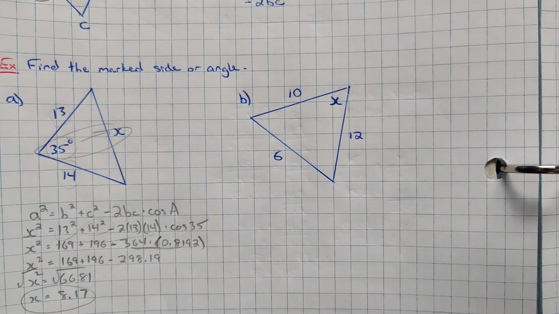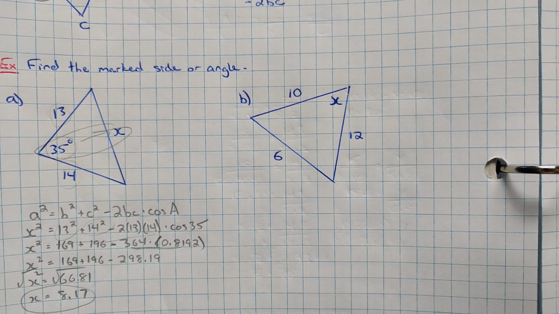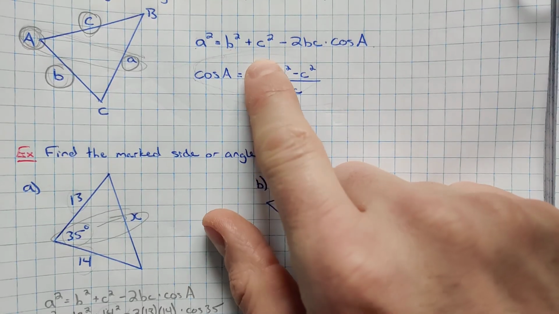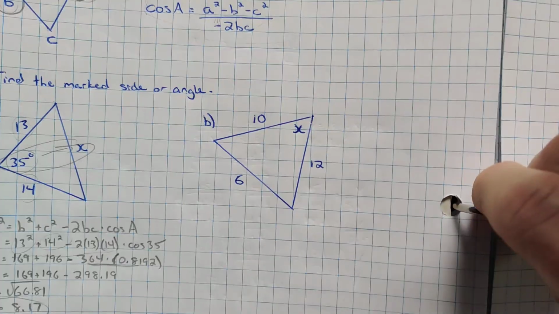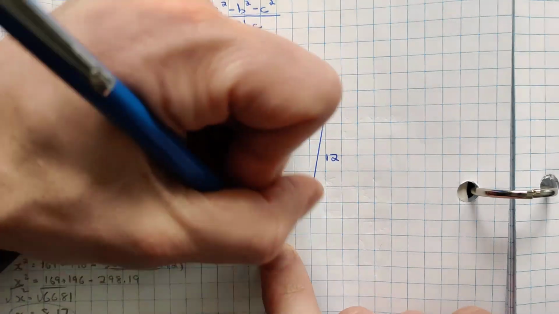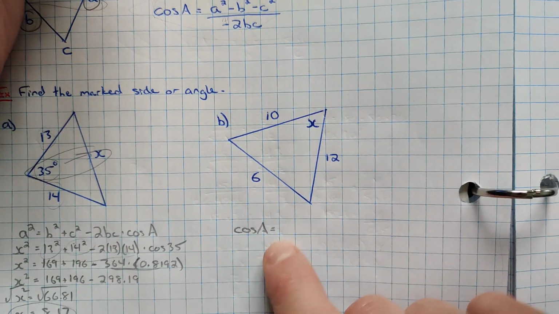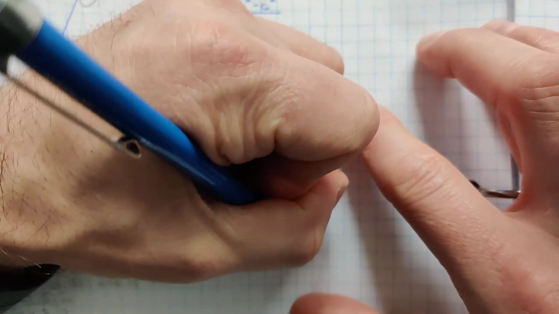All right, let's take a look at B. And so in this case here, we're looking for the missing angle. And so we could use the angle formula, or we could rearrange the original formula. Either way will work. Let's use the angle formula for this one just to see an example of that. Cosine A equals, so let's fill it out first.